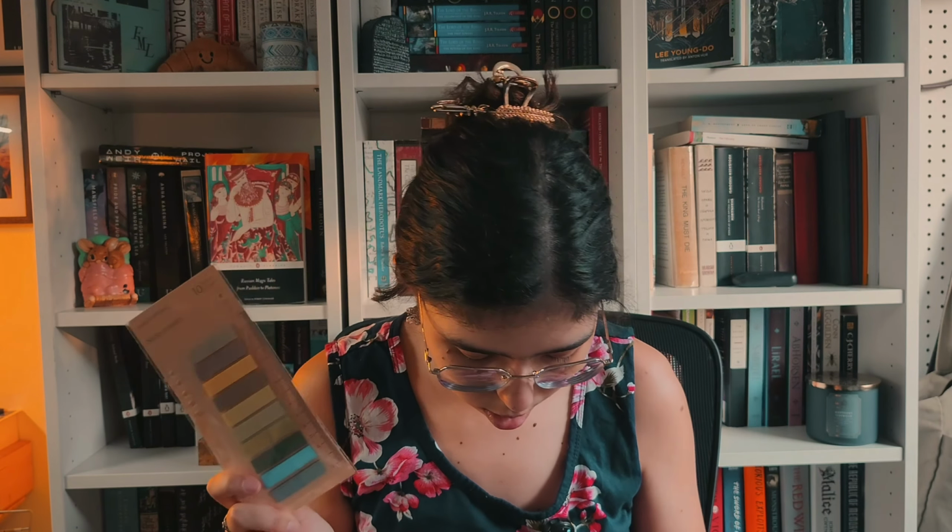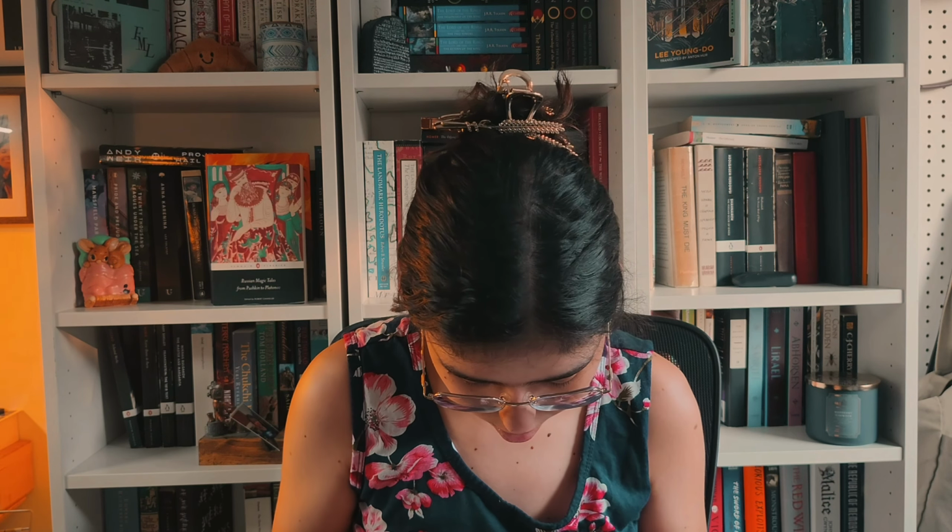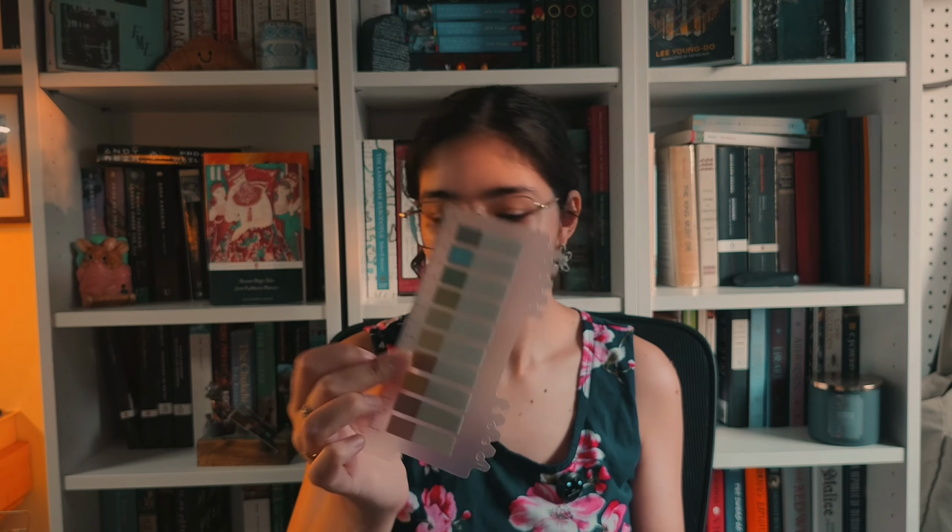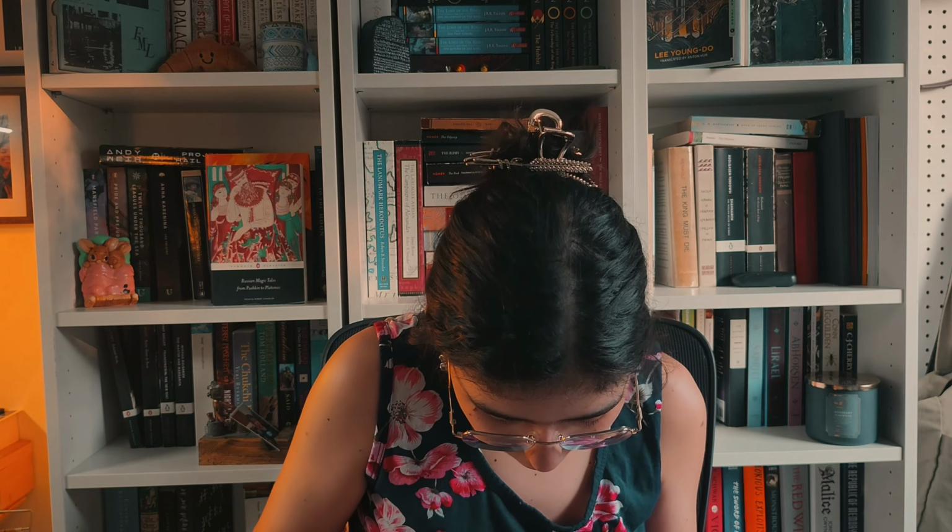These ones are not my favorite. I definitely like the ones with the little white ends. Let me see if I can find an example. Here's an example. They're clearer to annotate, and it just feels a little more aesthetic. I have so many of these because my boyfriend got me a bunch of them at some point, which was very nice of him.